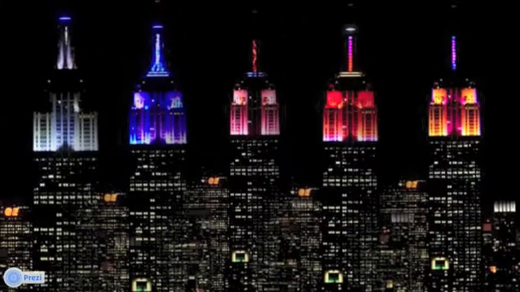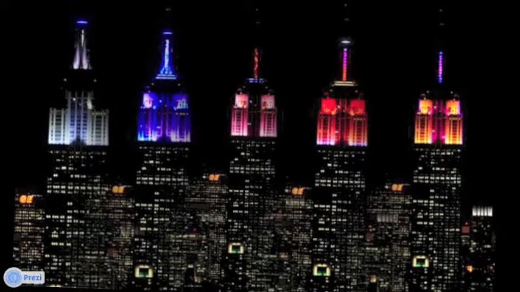Another amazing project is the Empire State Building. The Empire State Building light show changes color according to the occasions. For example, when the colors are red, white, and blue, it means it's in honor of President's Day.